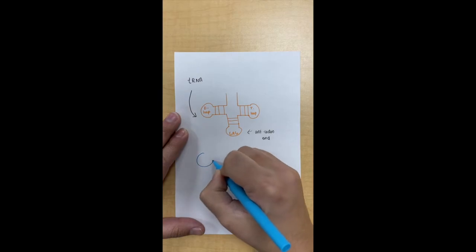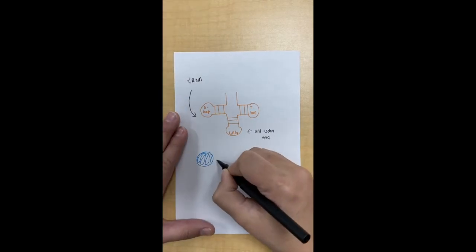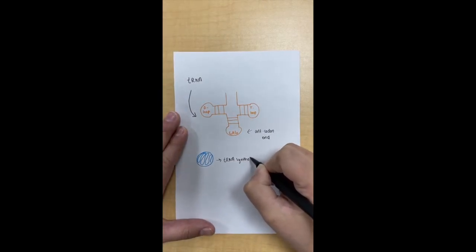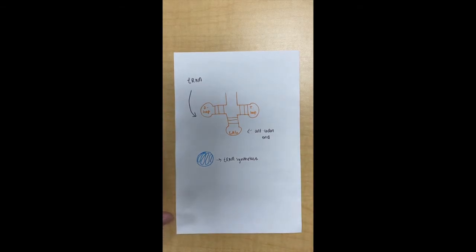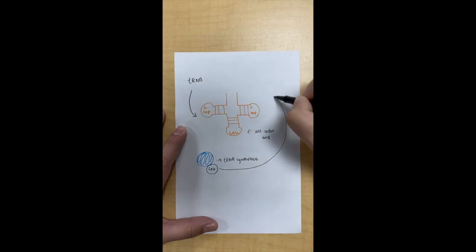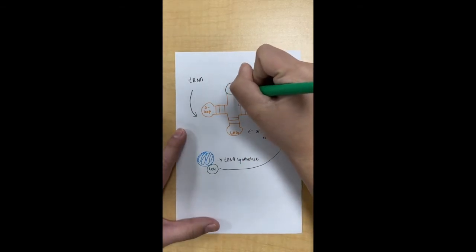So how do the tRNAs know which codon goes to which amino acid? Well, they use tRNA synthetases. These enzymes can just look at an anticodon the tRNA has and immediately link the appropriate amino acid onto the tRNA.